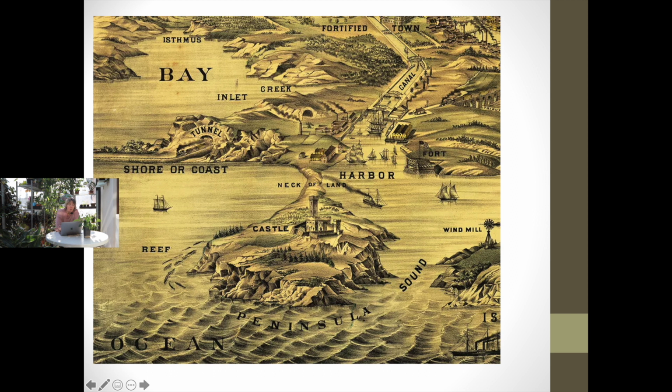There is a reef on the left hand side of the peninsula, so the kind of semi-submerged stones or sometimes coral reefs that are quite dangerous for navigation. And we have another name for a type of narrow body of water, like a strait really, but larger.